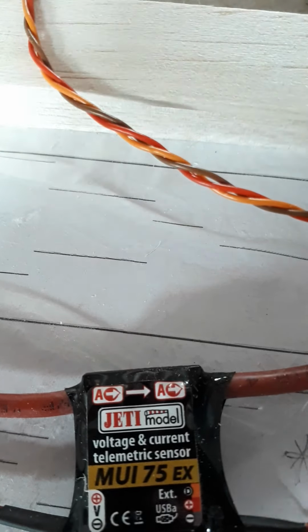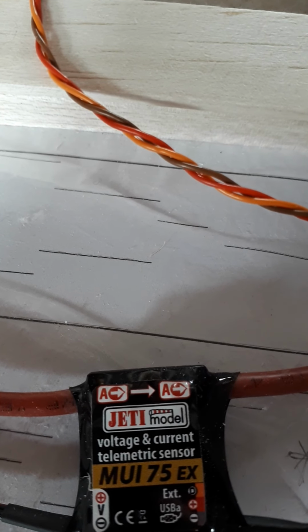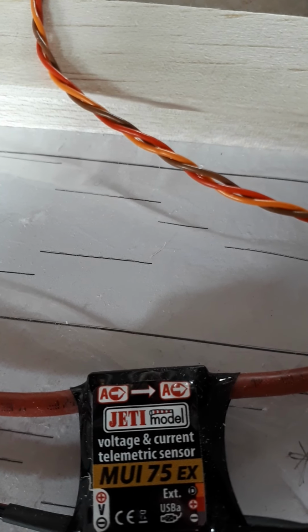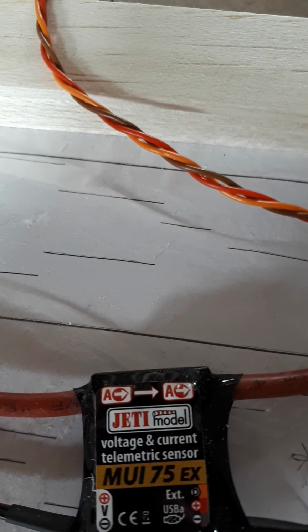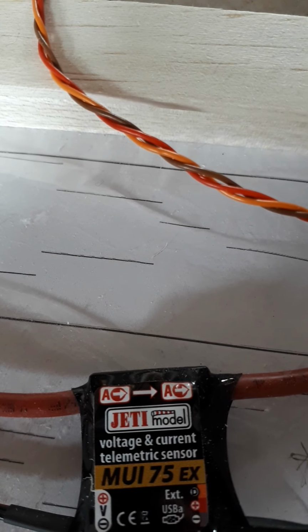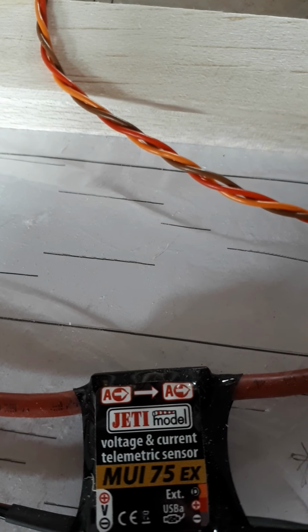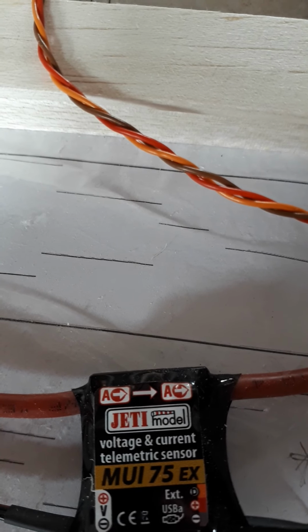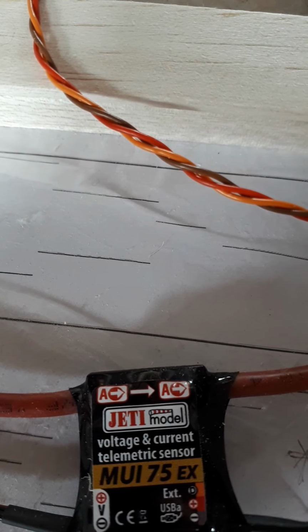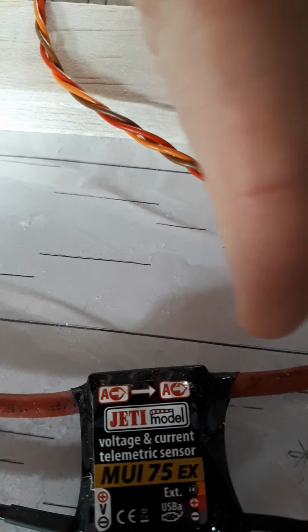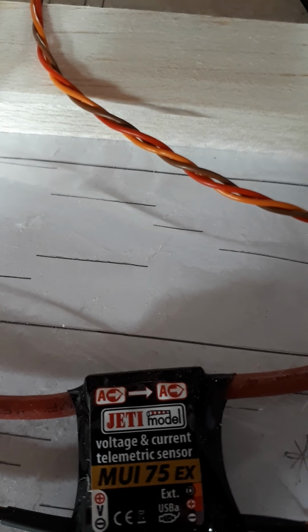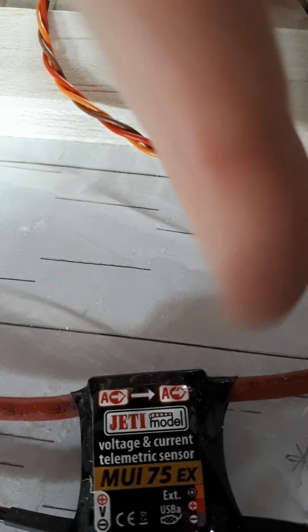When I went to school, we were taught that the current flow is from the negative to the positive, because that's the way the electrons actually move. However, back in history, before people worked that one out, they thought that current flowed from positive to negative, the sort of classical flow, and that is the way that Jeti labels it. So actually, it's from the positive side to the negative side, and not, as you may be taught now, negative to positive. Okie doke. Right, let's switch on the transmitter and see a few things.